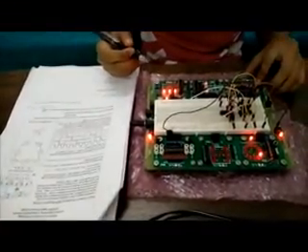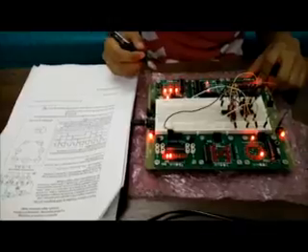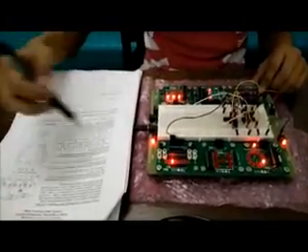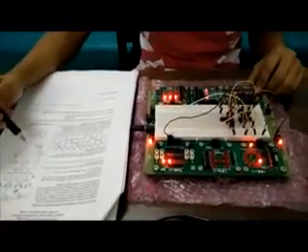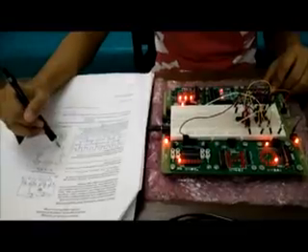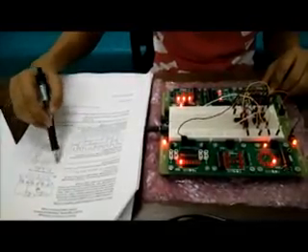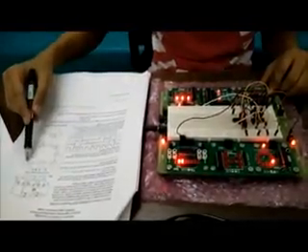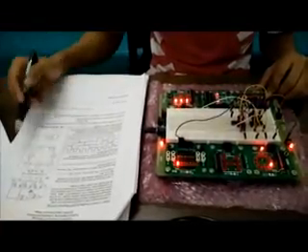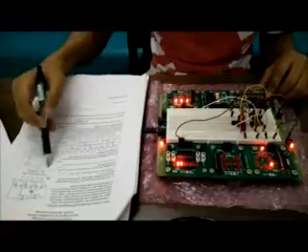I press the button F, and I release it. So it keeps repeating the loops. 0, 1, here, here, here, and go back to 0, 0, 1, and keeps repeating the loops.